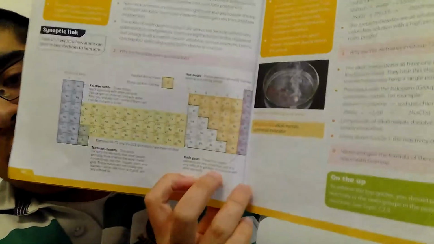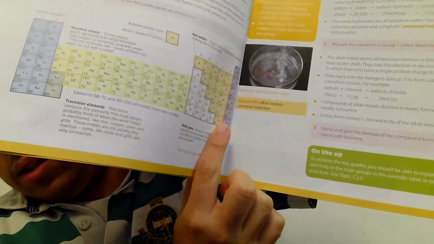And then finally you have group 0 or group 8 as well. The purple ones are the noble gases there. The orange ones are the non-metals.